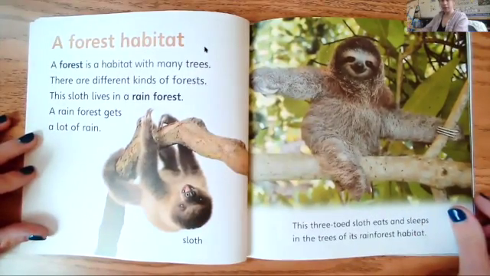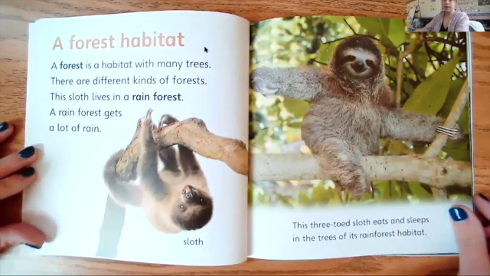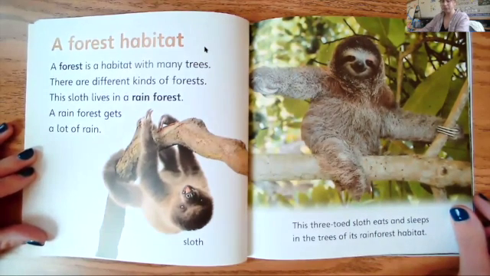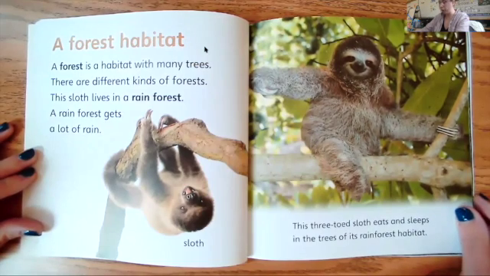A forest habitat. A forest is a habitat with many trees. There are different kinds of forests. This sloth lives in a rainforest. A rainforest gets a lot of rain. This three-toed sloth eats and sleeps in the trees of its rainforest habitat.